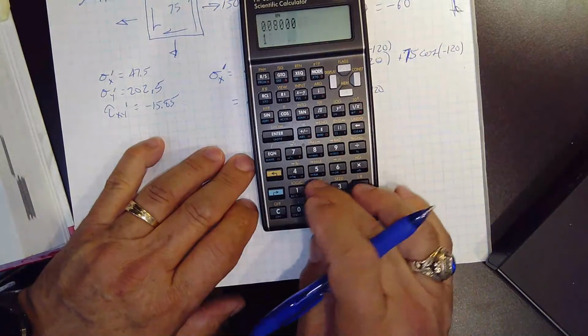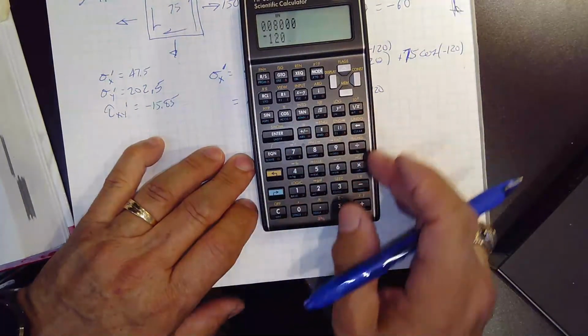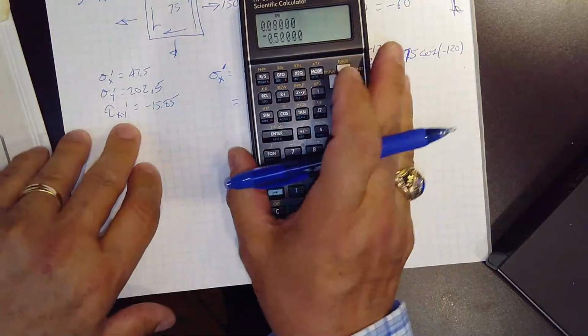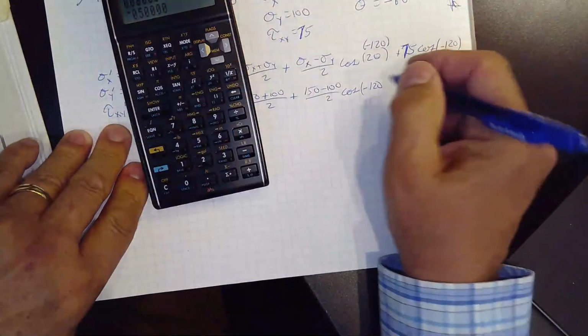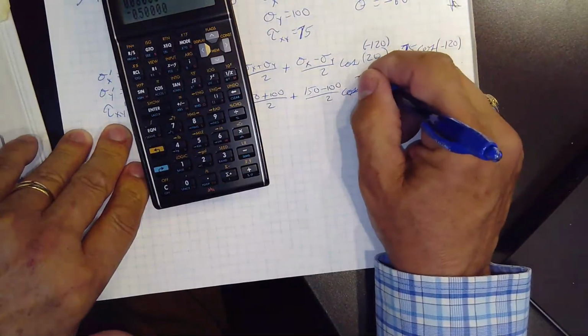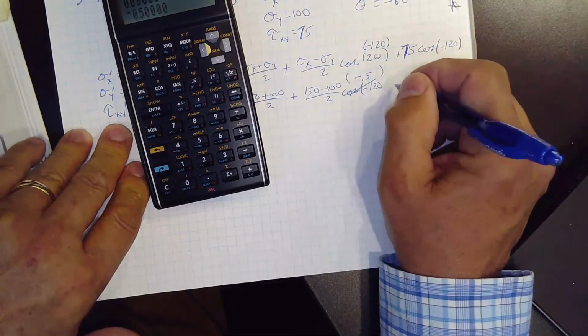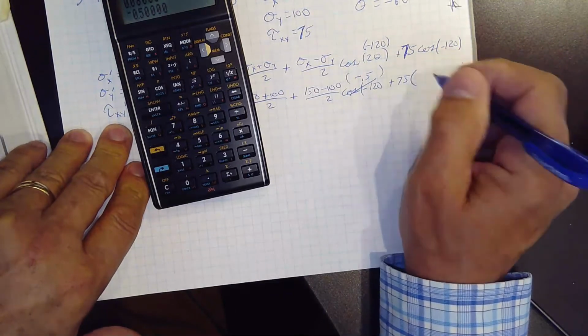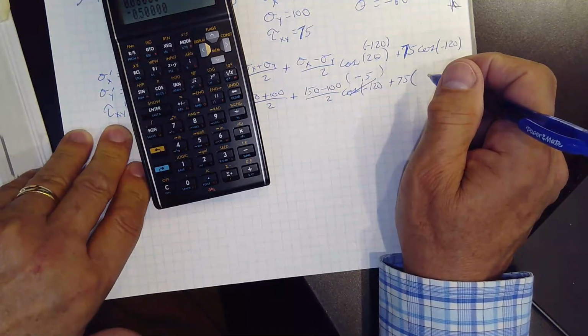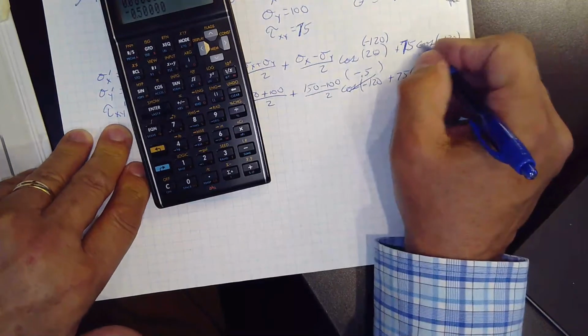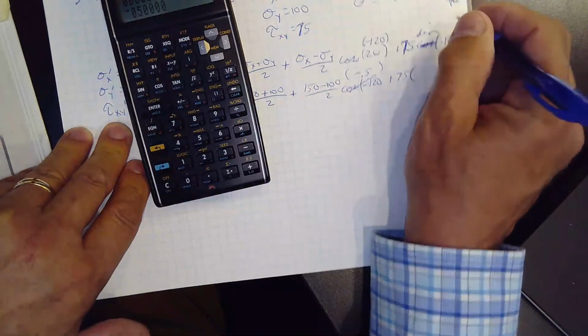The cosine of 120, change sign, is negative 0.5. Plus 75 times, oh, that should be the sine. That makes better sense.